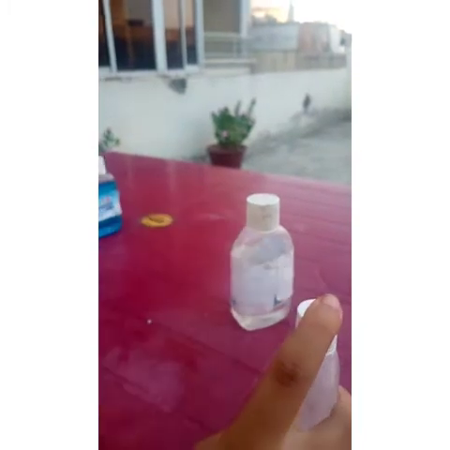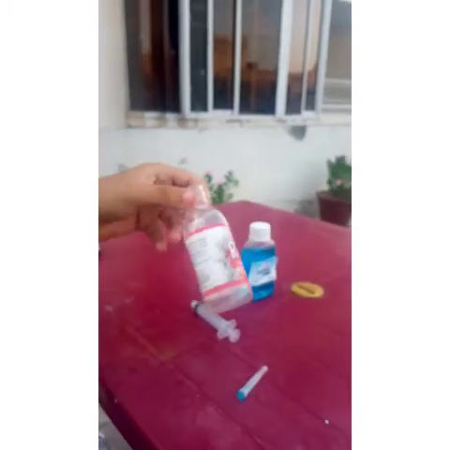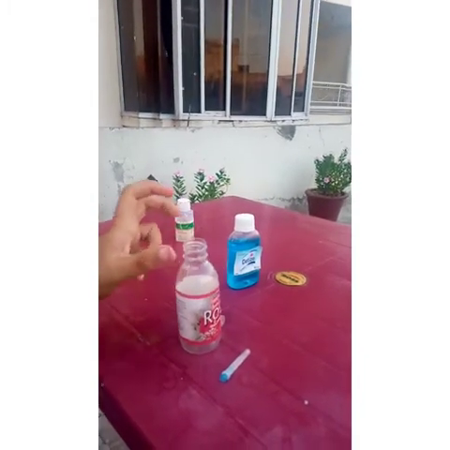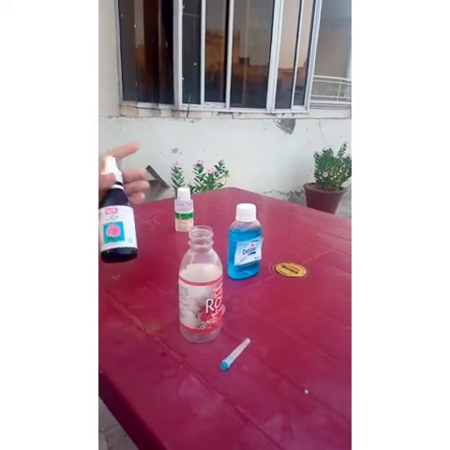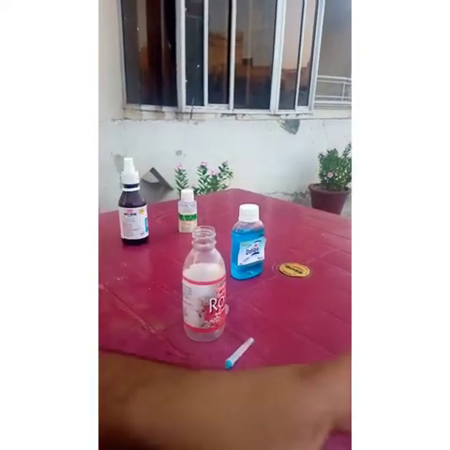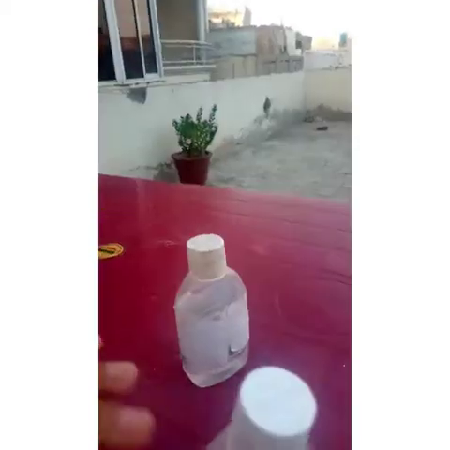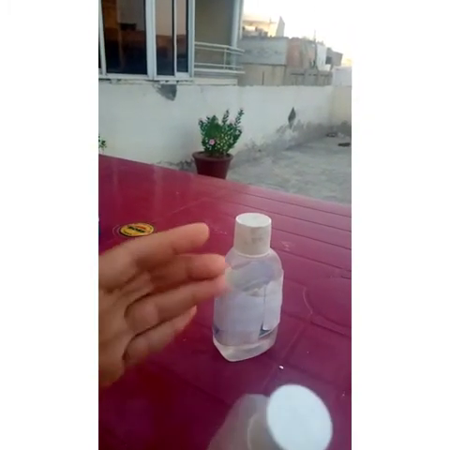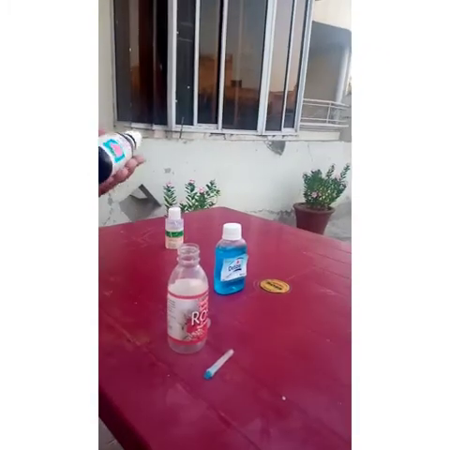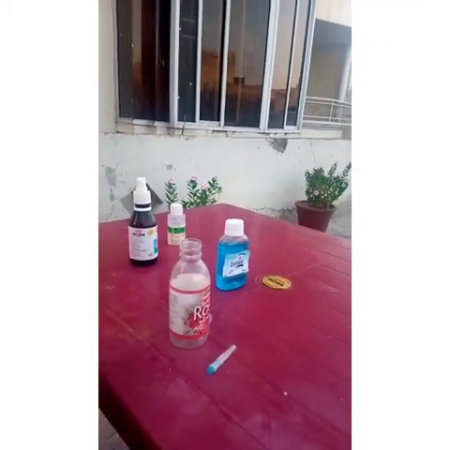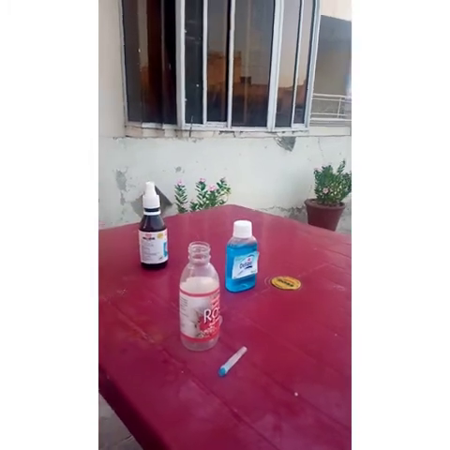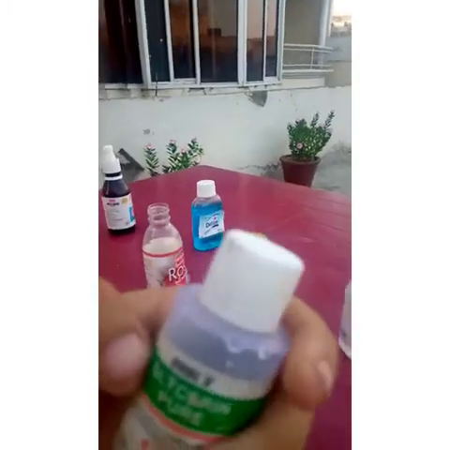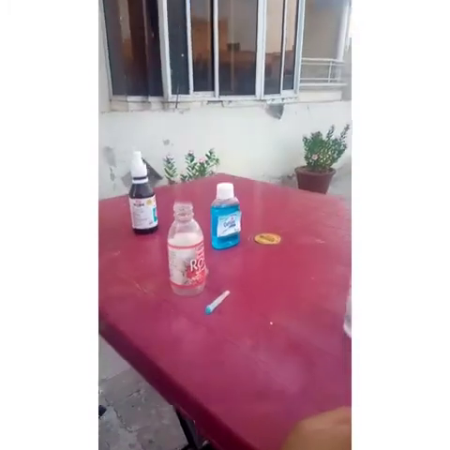The ratio is 2 by 4, which means 200 ml of ethanol and 4 ml of rose water. You can use normal water. Rose water is used for a good smell. So I'm making a 50 ml batch using 50 ml, which is a 50 by 150 ml ratio. I am using rose water, 15 ml of ethanol and 1 gram or 500 milligram of glycerol.